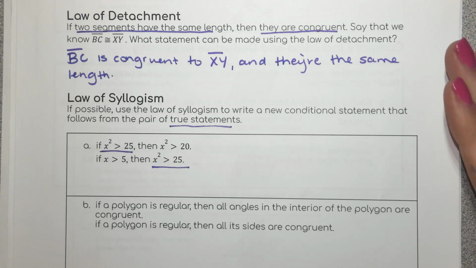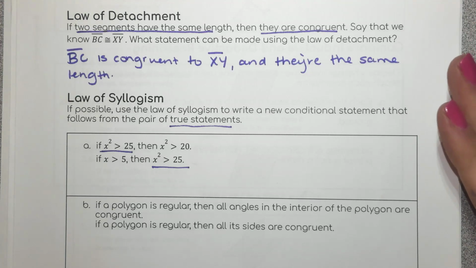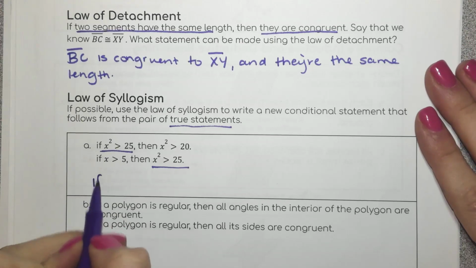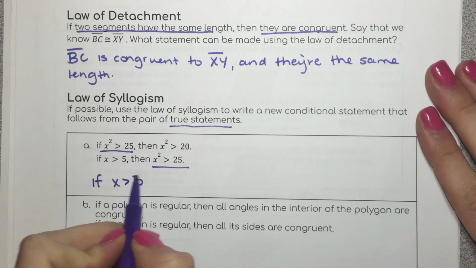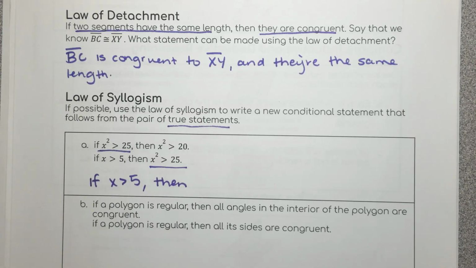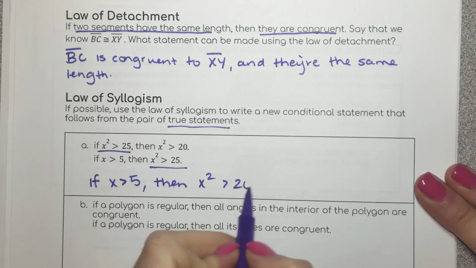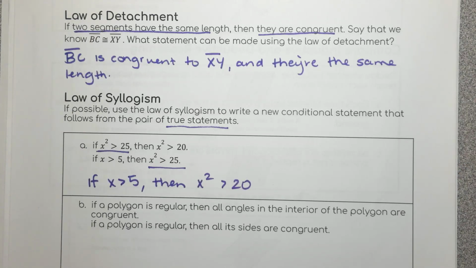Keep the same if. So what's our if statement? If x is greater than 5, then we're skipping the part they share. We're assuming that's already true because they share it. What's our conclusion? Then x squared is greater than 20. You can write it out, that's fine.